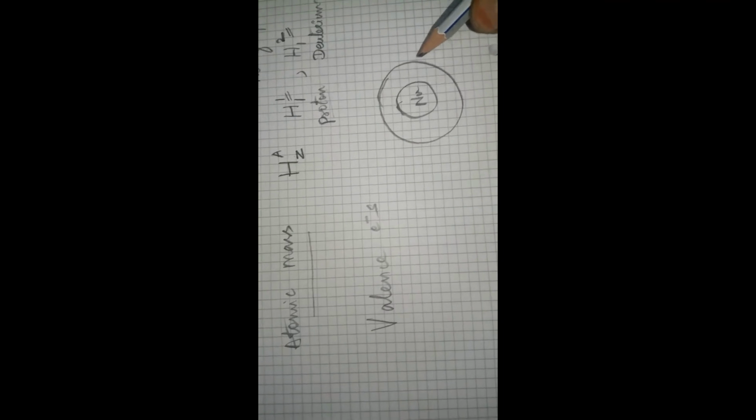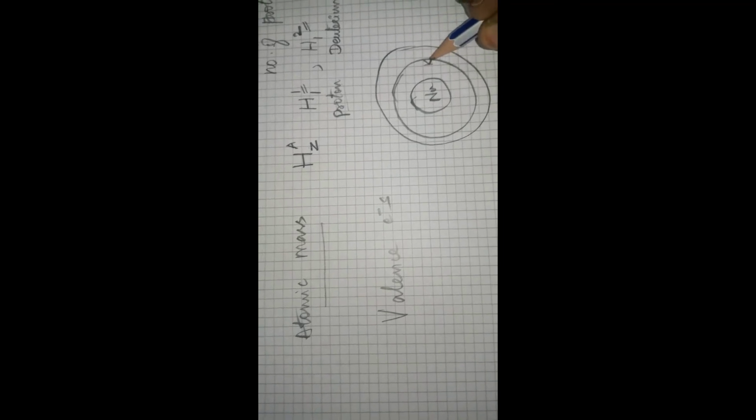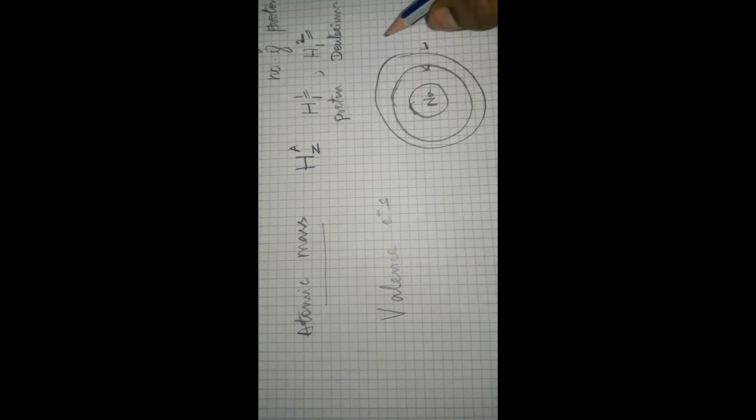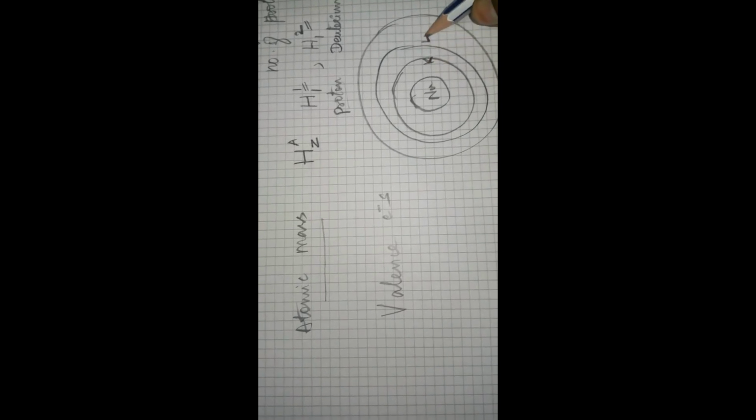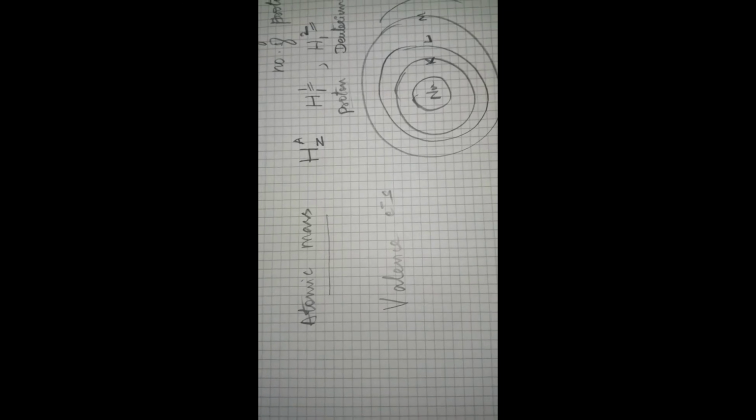If you draw an atom structure, in the center the nucleus will be present, and outside that the electrons will be revolving in an orbit, which we call an electronic orbit, and of course different orbits will be present. The first orbit we call K, the second L, third M, next N, O, and so on.